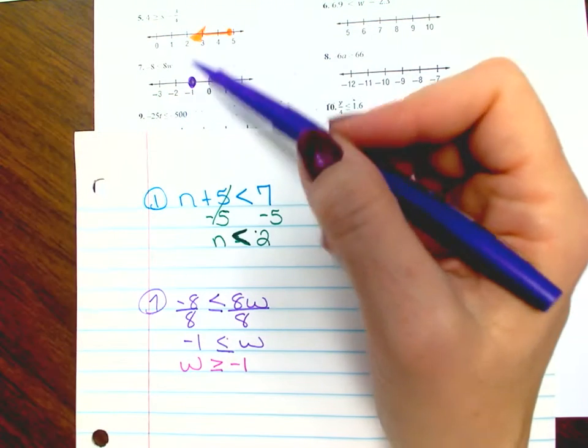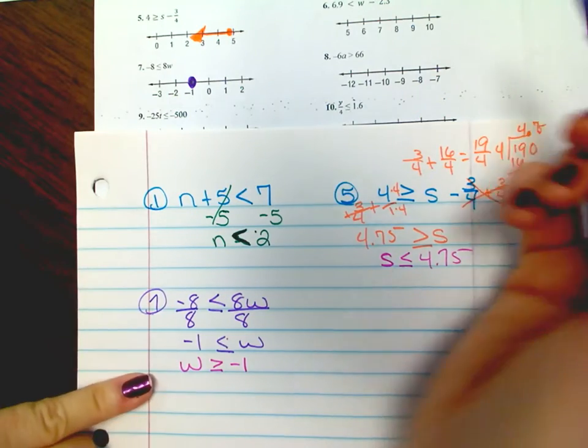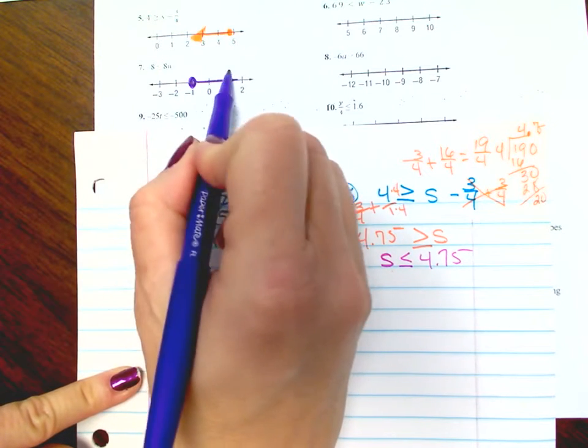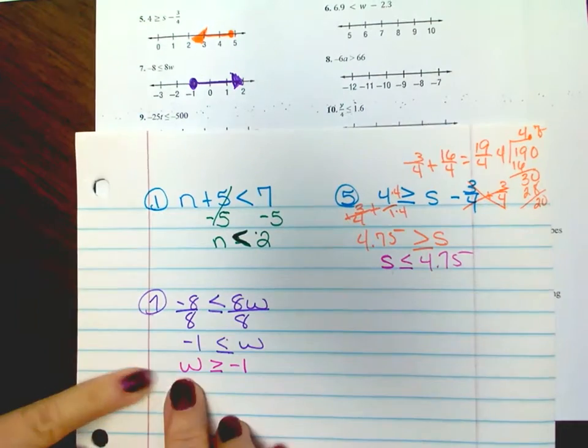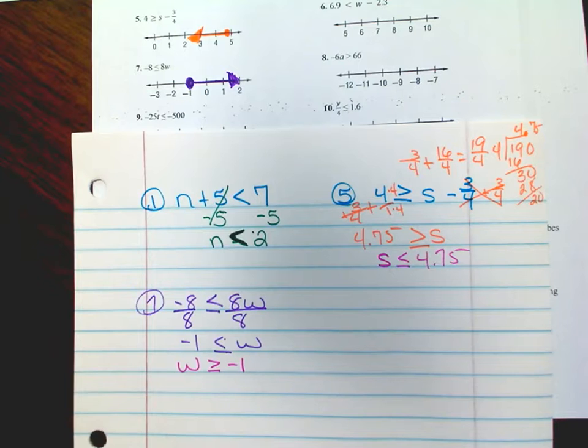So can W be greater than? Would it be -2 or 0? And 0 is greater than -1. So you color it in this way. And again, my variable's on the left, my inequality is pointing to my right, and so that's the way it went. All right, I'm doing a lot more of these than I wanted to for you guys.